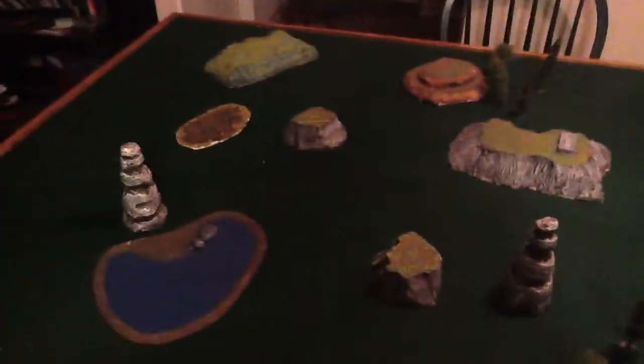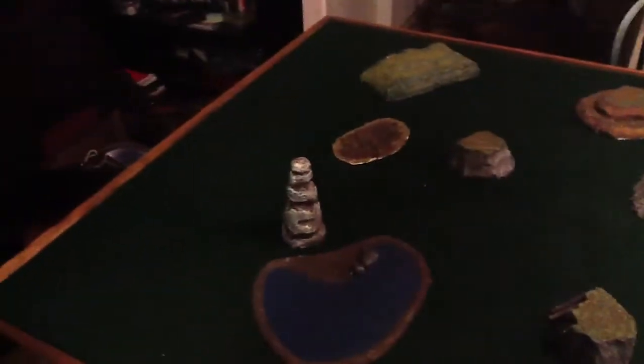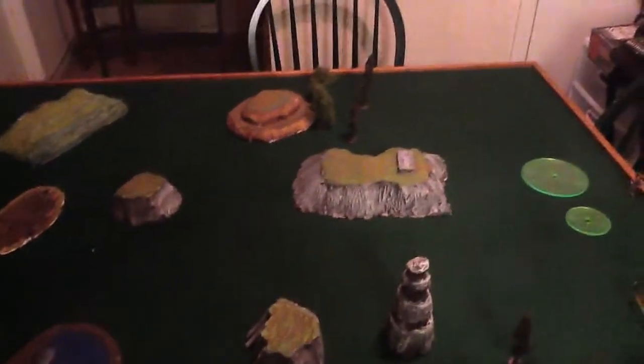To play Squig Hoppers, you need an area to play on. For this instance, we're using the gaming table custom made by Atlanta's Gaming Group for me. It's 5 foot by 4 foot, has two ends that are considered a starting point and an ending point, and then you also have two walls which we'll consider the crowd.